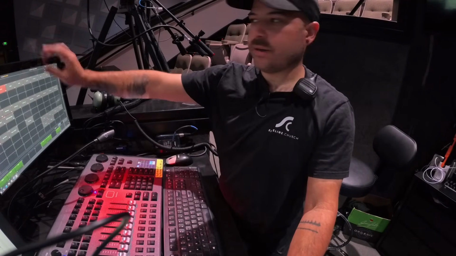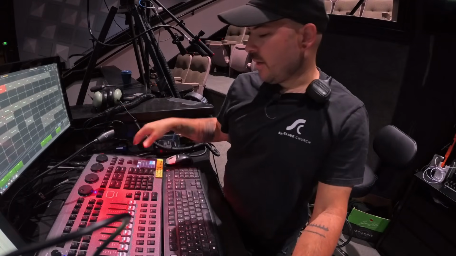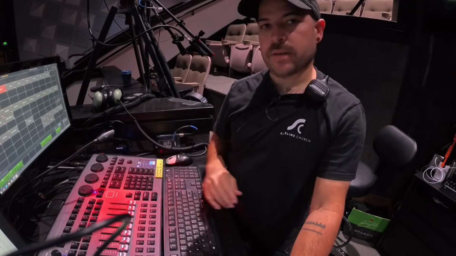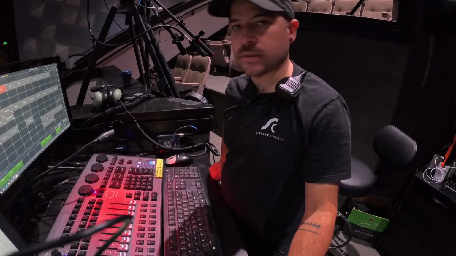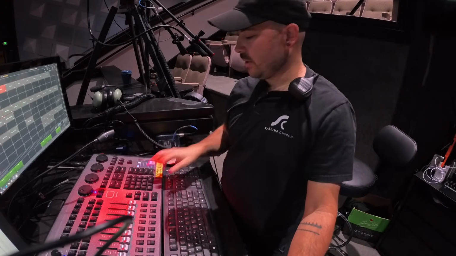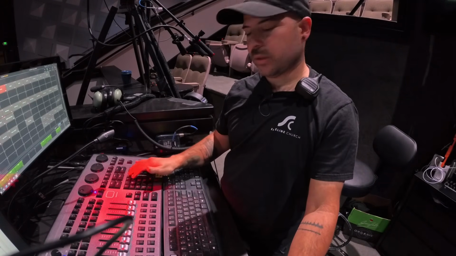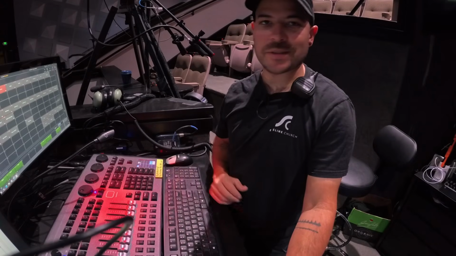I've got a touch screen here, so I can go through all my presets without having to use the mouse. I've got a keyboard and mouse here if I need it, and then the control surface here, which is great for certain things. And for the most part, we just use the command section here and build our stuff, and then we have a few submasters and things built out.